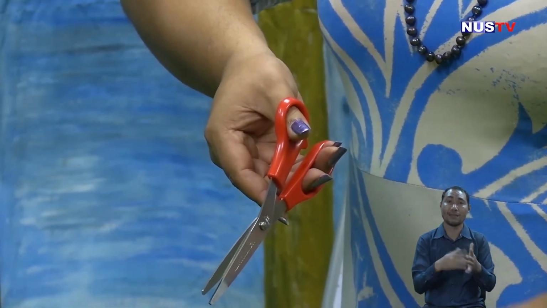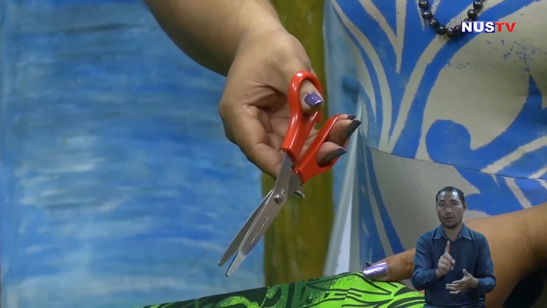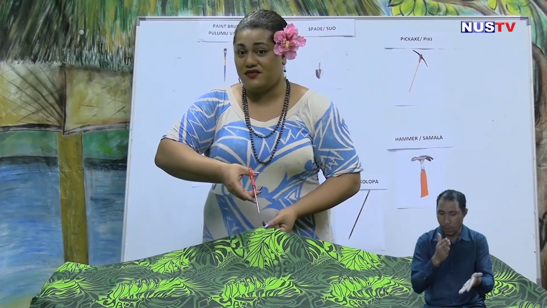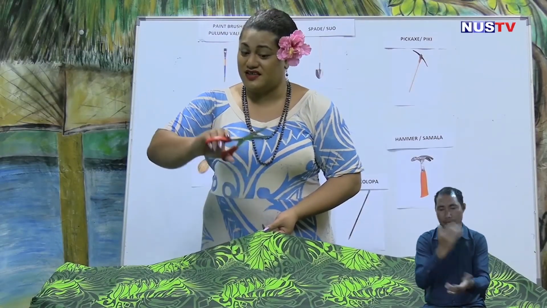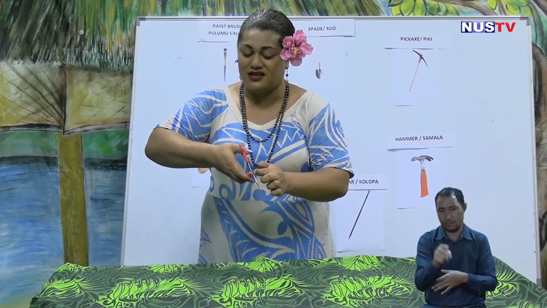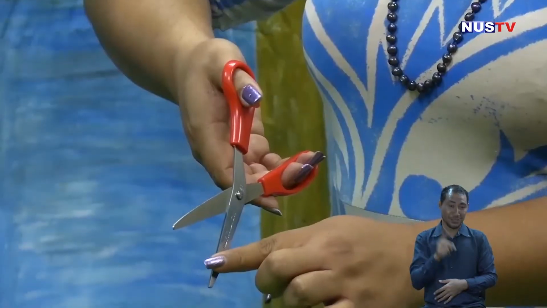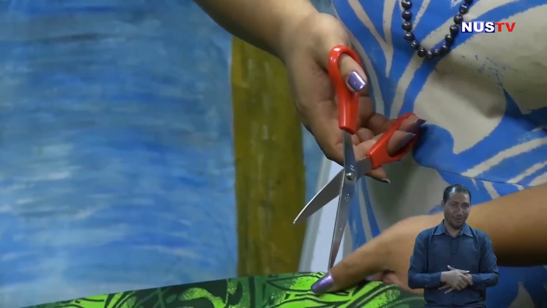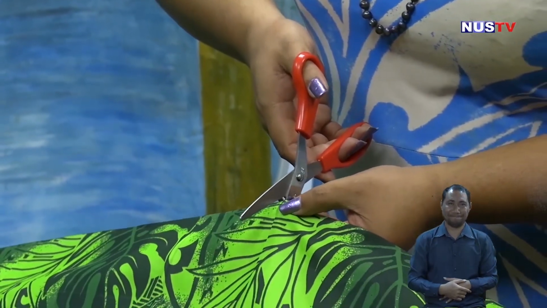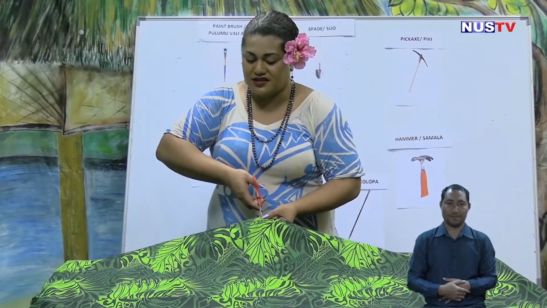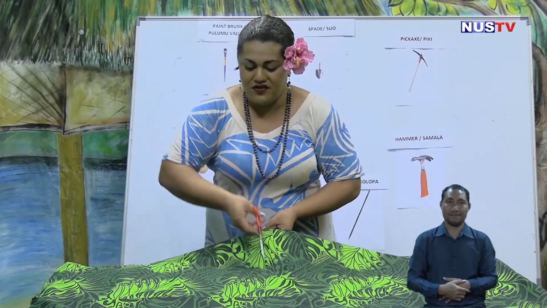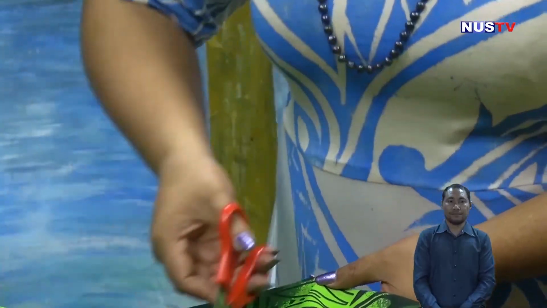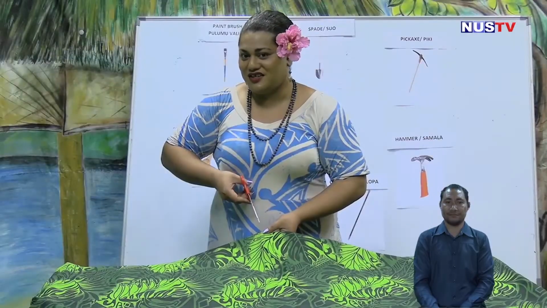Hold the fabric that you're going to cut. Place the fabric between the scissors. So this is between the top part and the bottom part. You put the fabric in between the scissors and then you cut. Make sure that the line again is straight so you can make a straight cut.